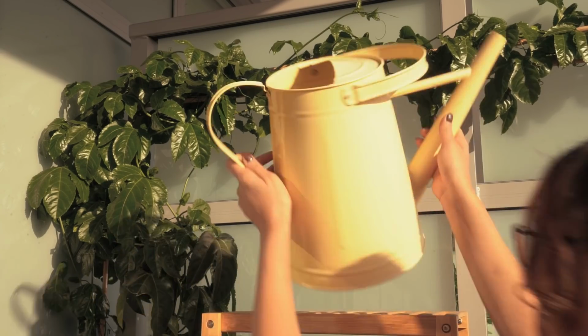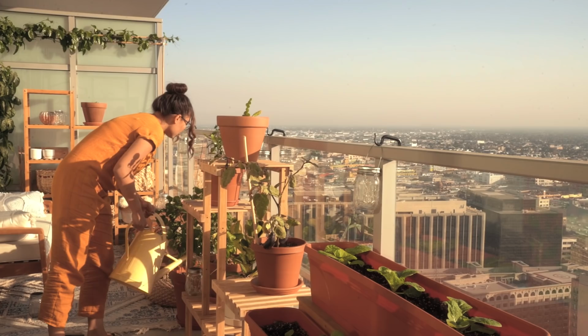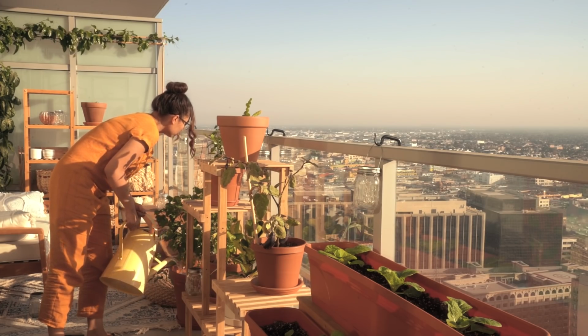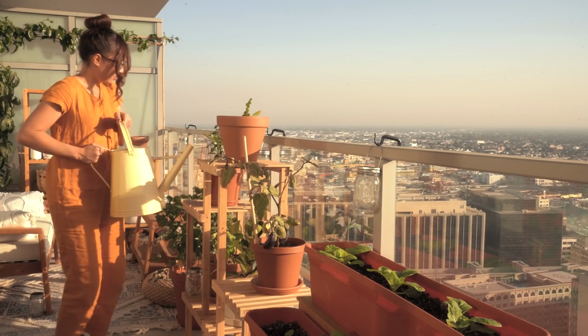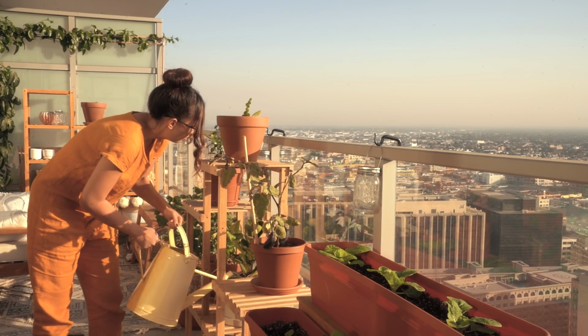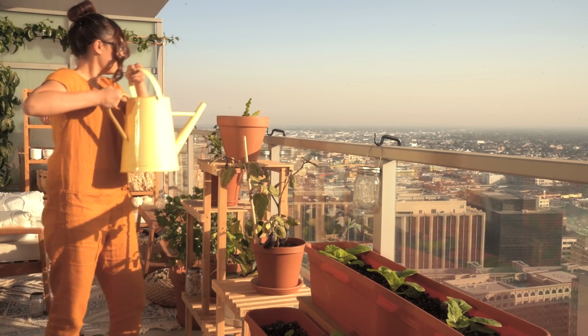When filming, I also like to stick with natural lighting as much as possible. If I absolutely have to use artificial lighting, I'll use warm LED lights to create a cozier atmosphere.